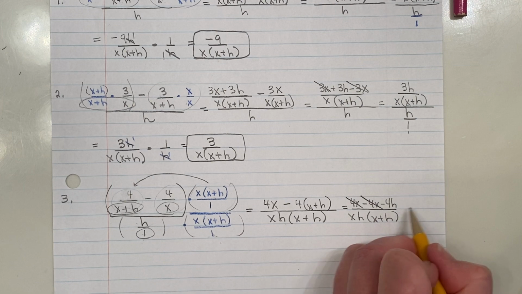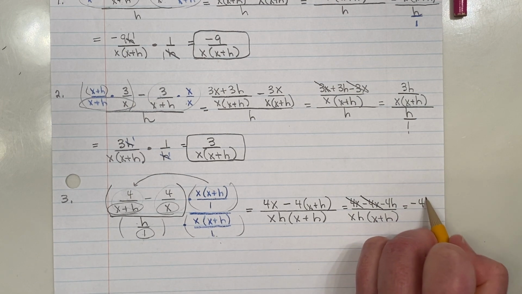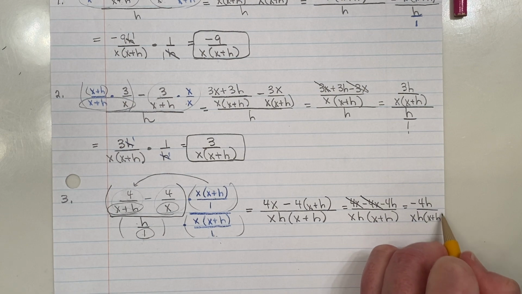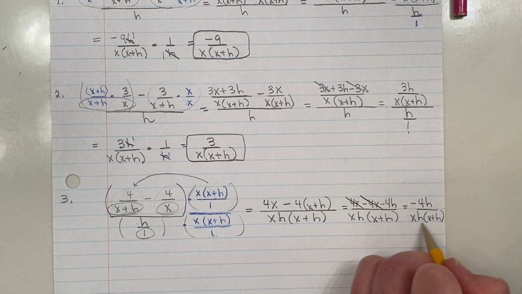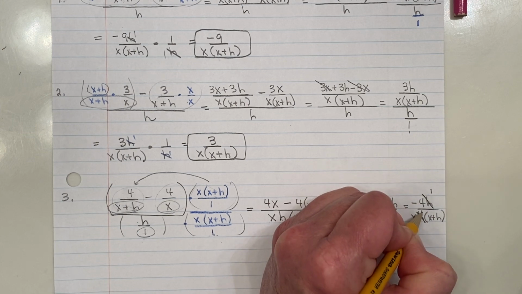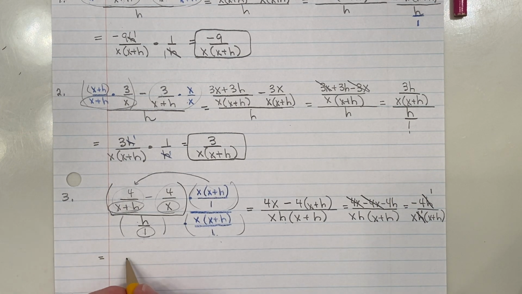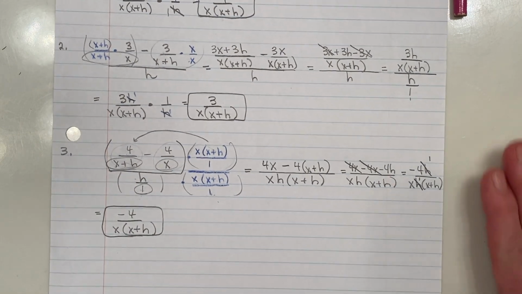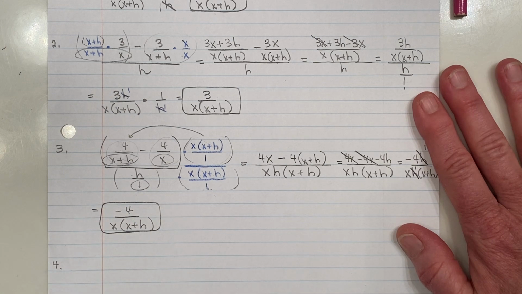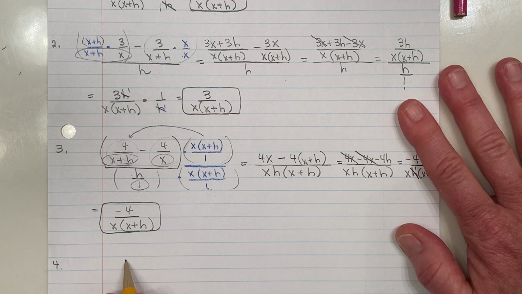Notice that these terms cancel, and I'm left with negative 4h over xh, quantity x plus h. Well, everything's in completely factored form, so I can divide out these h's into 1s, and I'm left with negative 4 on top, and then x times x plus h. So no matter what strategy, as long as we're using it correctly, we should end up with the same answer. All right, one more.